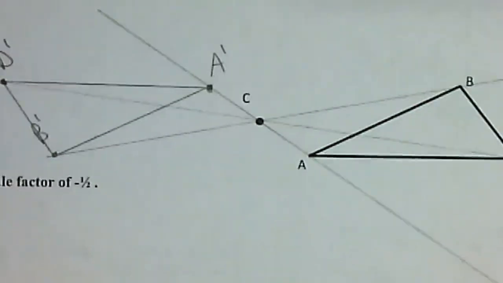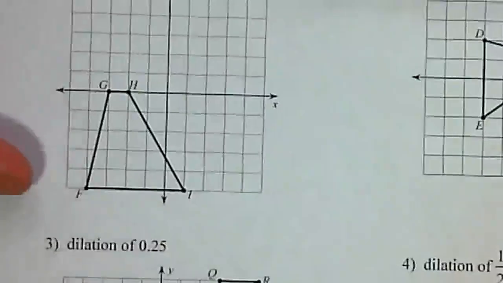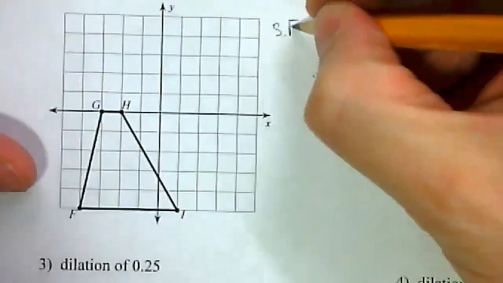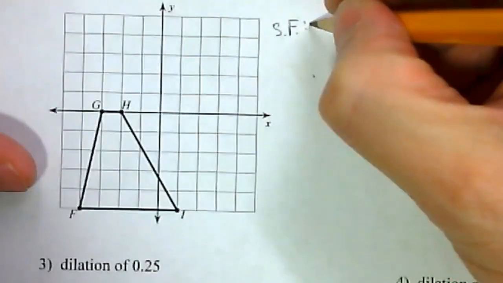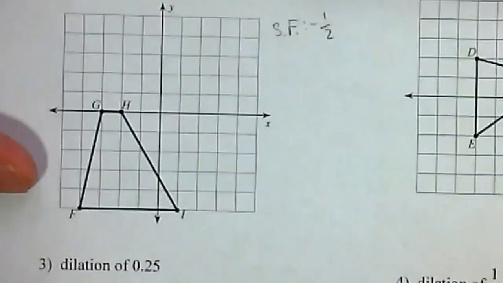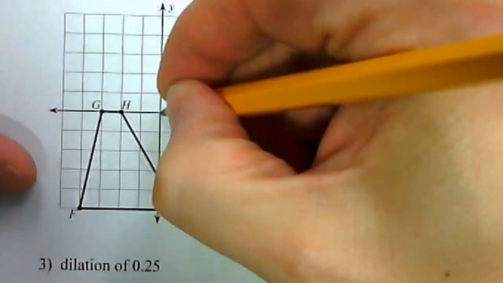What you'll notice is it's kind of flipped over, but it's exactly the same size, because the scale factor was -1, which means it's a 1-to-1 ratio between this side and this side. 1-to-1 means the same size. Okay, there's an example in free space where I have to measure it out. Now I'm going to do a few on a grid where I do negative scale factors.